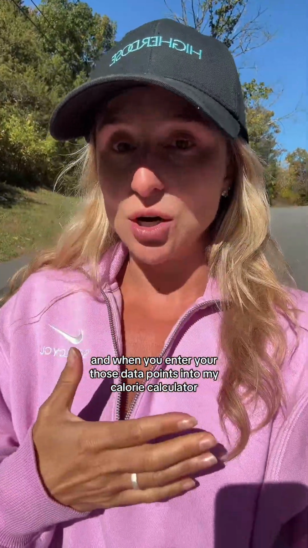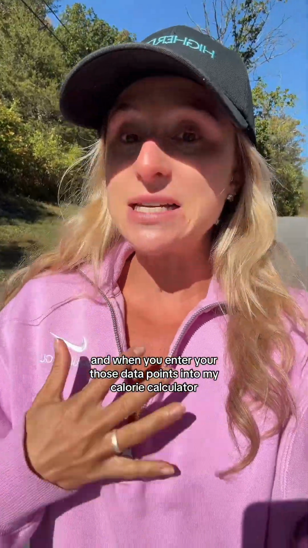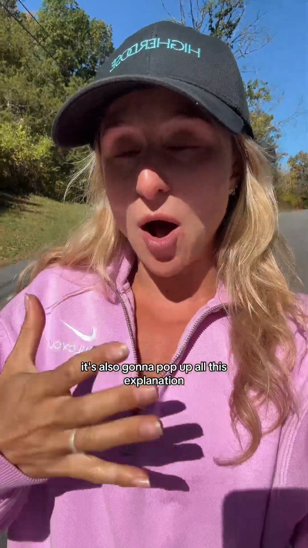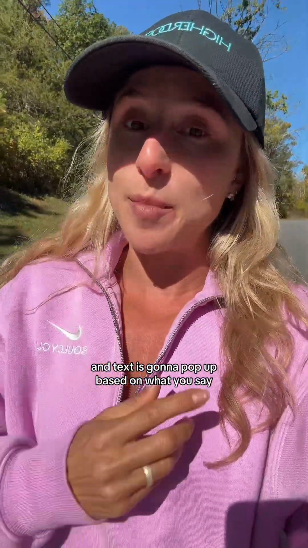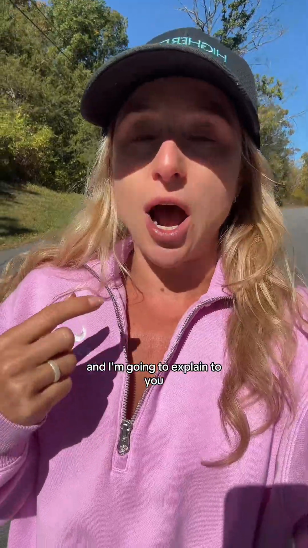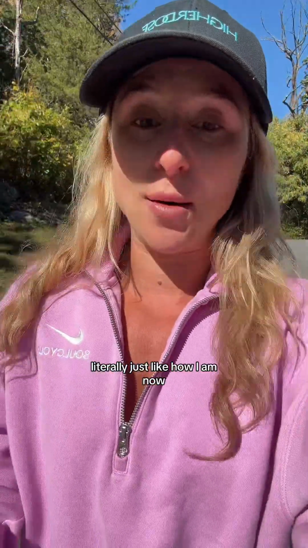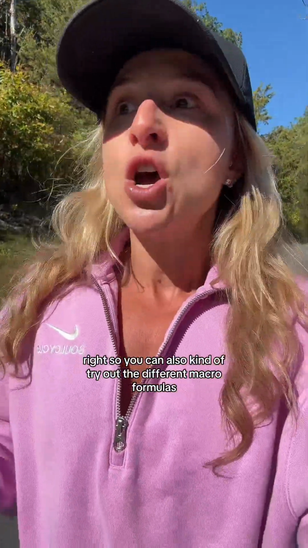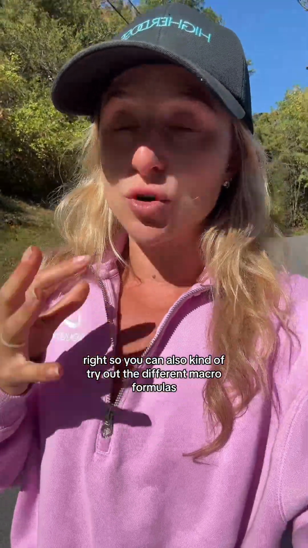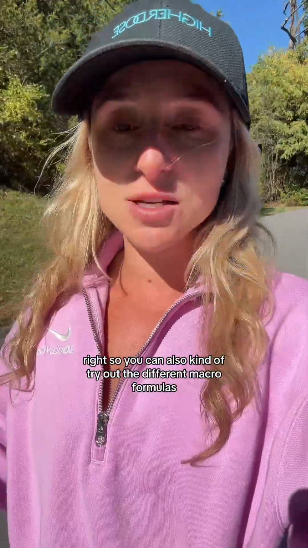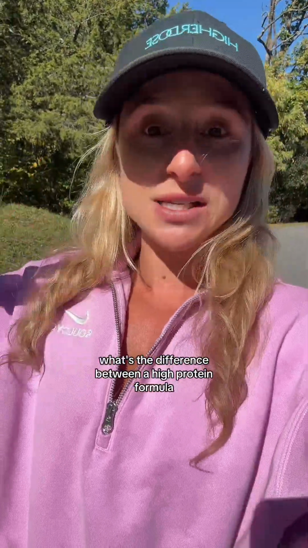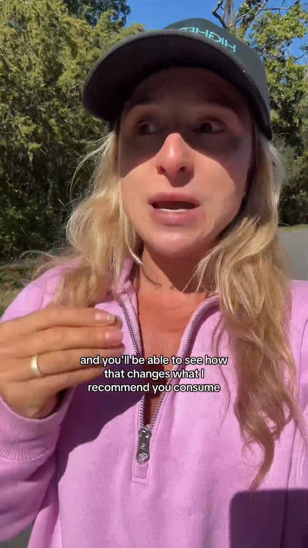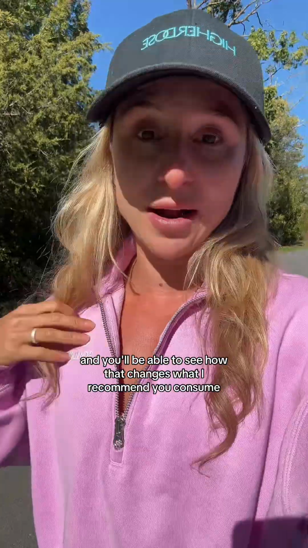When you enter those data points into my calorie calculator, all this explanation in text is also going to pop up based on what you say, and I'm going to explain to you, literally just like how I am now, why I may or may not recommend certain things for you specifically, right? You can also try out the different macro formulas. You can click around and see what's the difference between a high protein formula, a more balanced formula, or a high carb formula, right? And you'll be able to see how that changes what I recommend you consume.